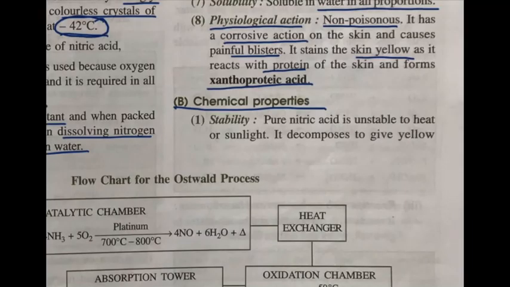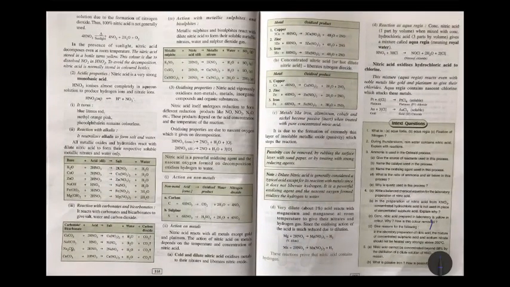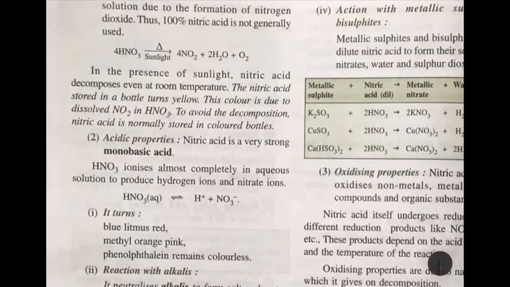Hello girls, to continue with the nitric acid chapter, today we are going to start with the chemical properties. Now, how stable is nitric acid? Pure nitric acid is unstable to heat or sunlight. It easily decomposes to give a yellow solution due to the formation of nitrogen dioxide.